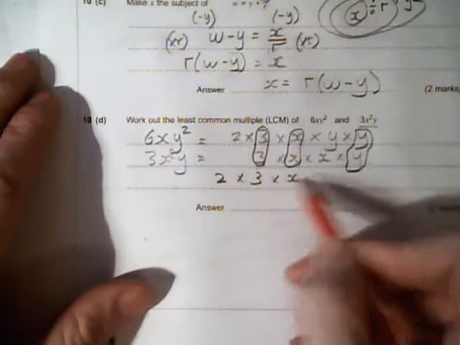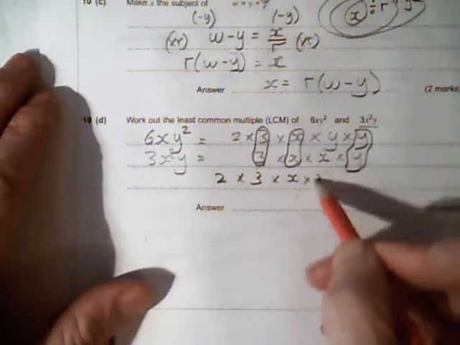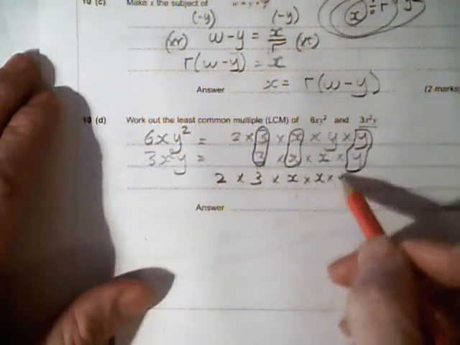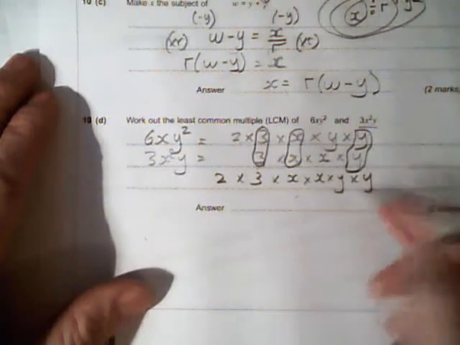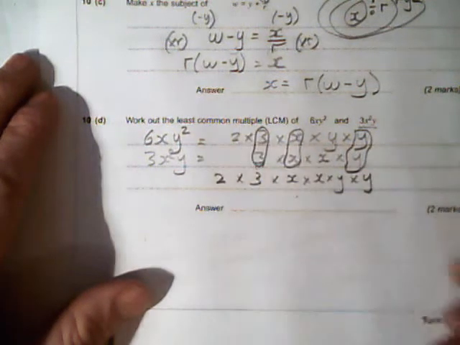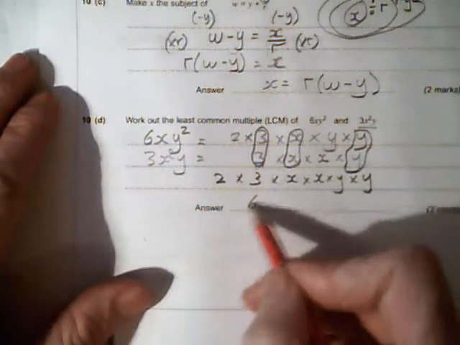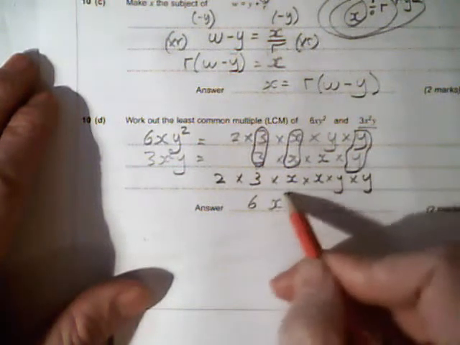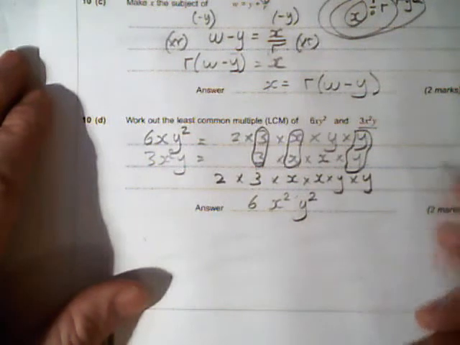We need an x, we need another x, another y, and one of those y's. So that will take care of all of those and all of those without repeating, which will make 6x squared y squared. Finished.